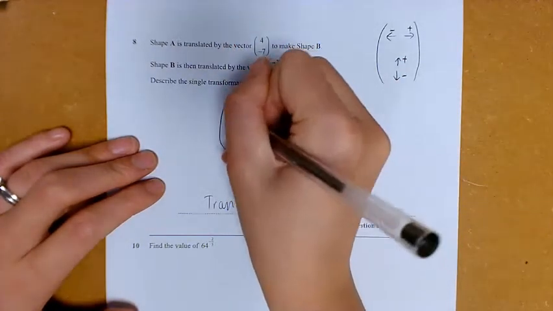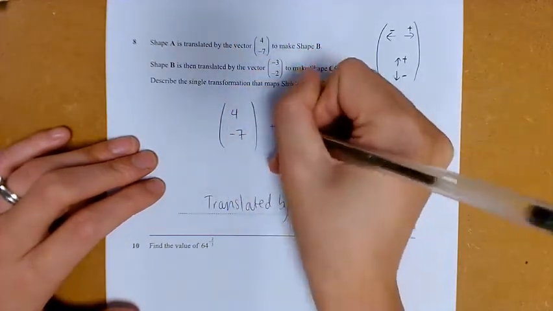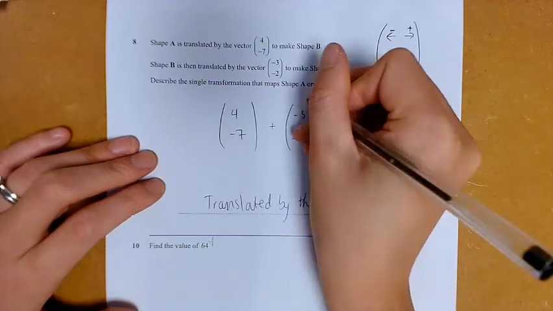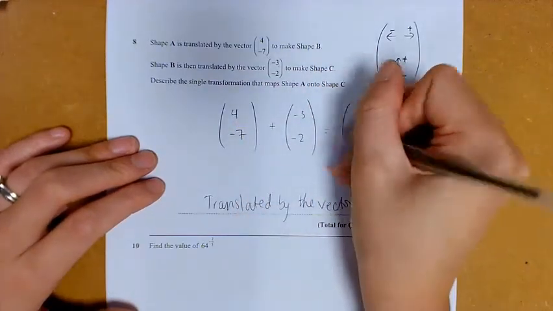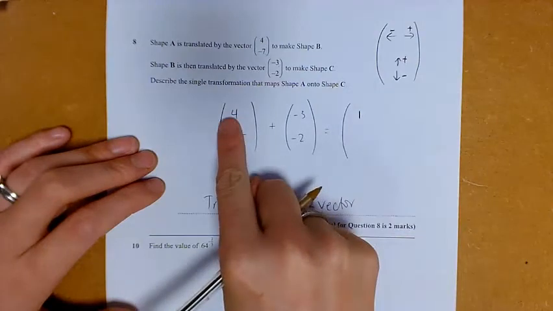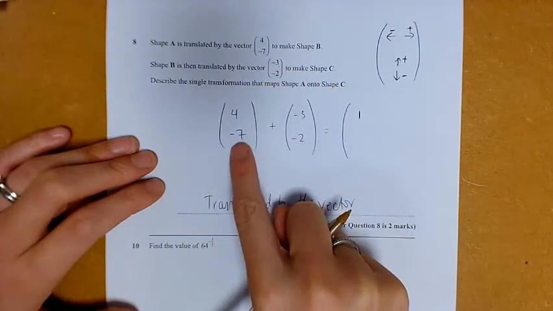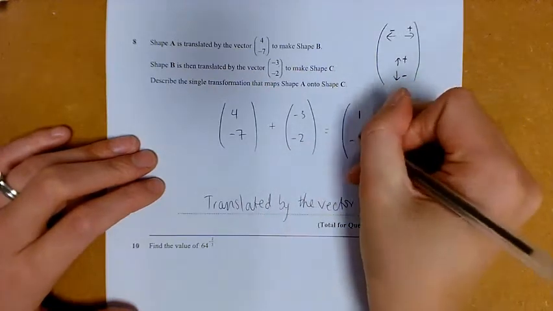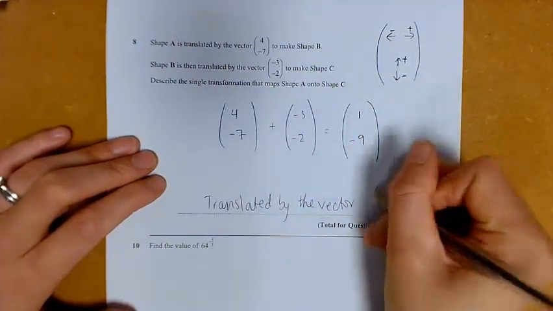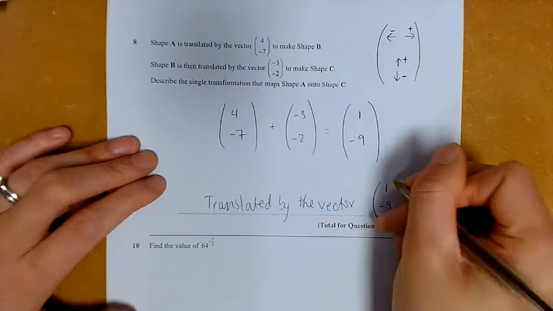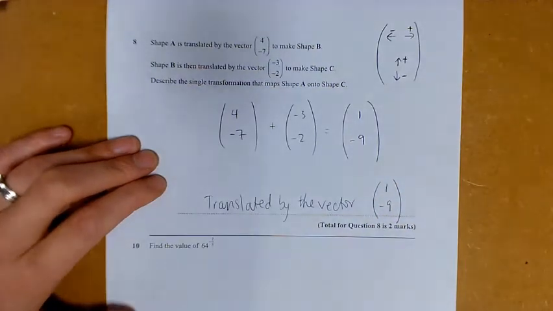Now we need to do 4, minus 7, and then we need to add on -3, minus 2, and overall we're going to get 1. We've gone 4 to the right and then 3 left, and we're going to go down 7 and down 2, so overall down 9. So our final answer, translation by the vector 1, minus 9.